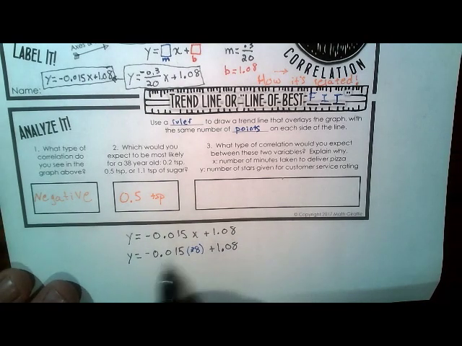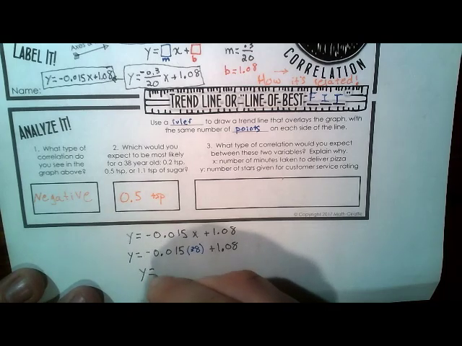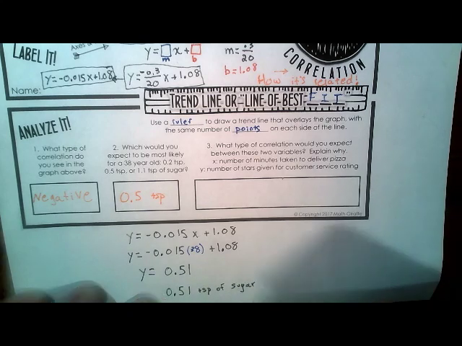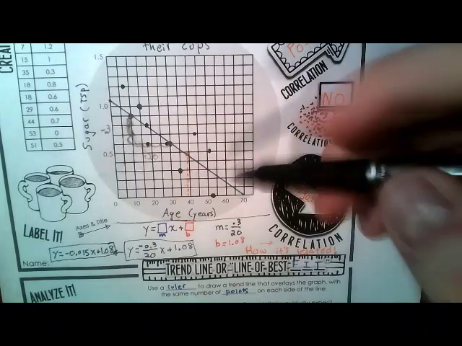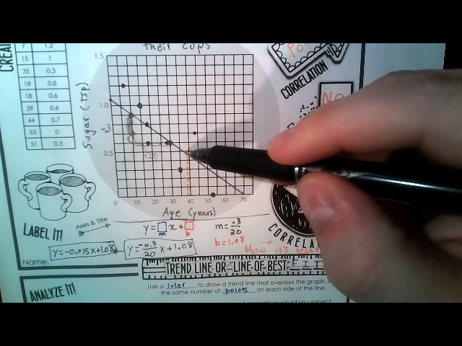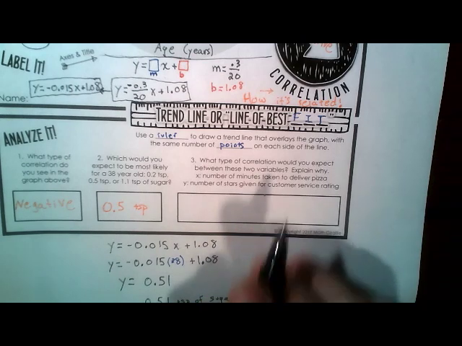And as we use the calculator and did this math out, you would get y equals 0.51. So 0.51 teaspoons of sugar. Okay. So you're going to be asked to do this both ways. One way, by just using your trend line and saying where it is, okay, for 38-year-olds, what would be an estimation using your trend line. And the other way is to use the equation of your trend line and do some math to get the actual number. Okay, so you'll be asked to do it both ways.